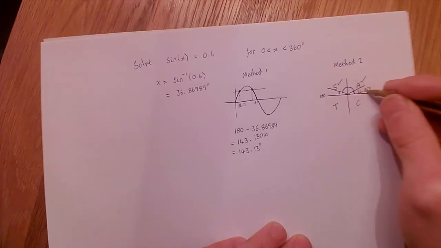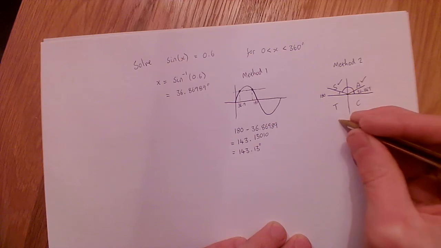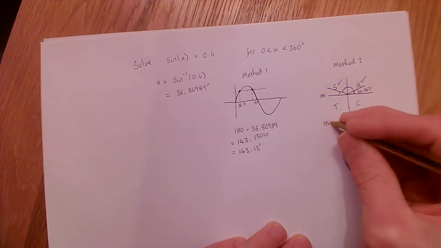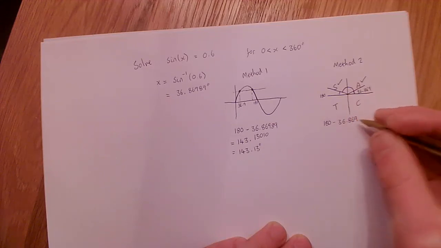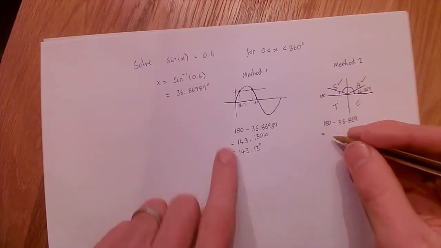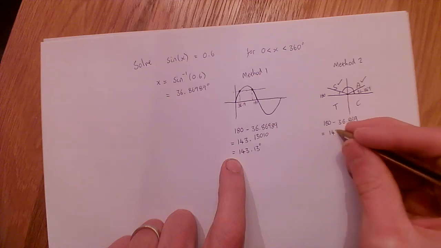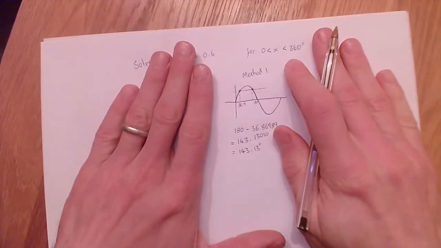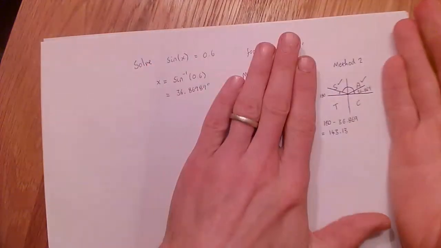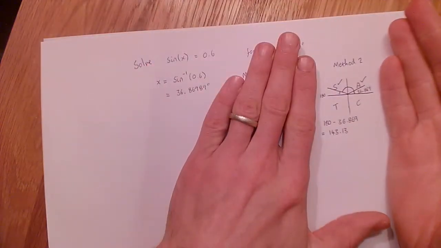So 180 take away 36.869. And from what we did a minute ago, that gives us 143.13. So you can either look at the graph and use the graph to help us, or we can use a CAST diagram to help us figure out our angle.